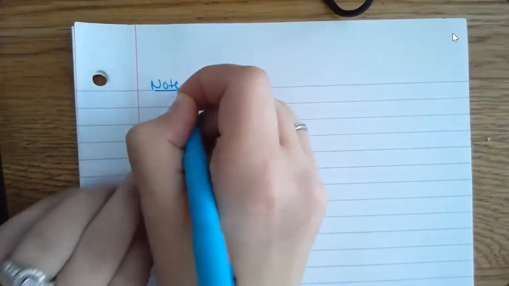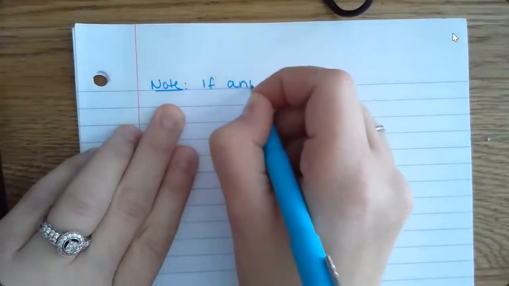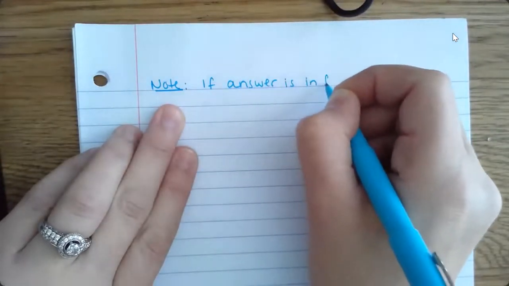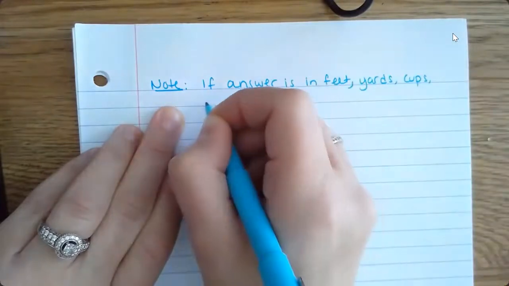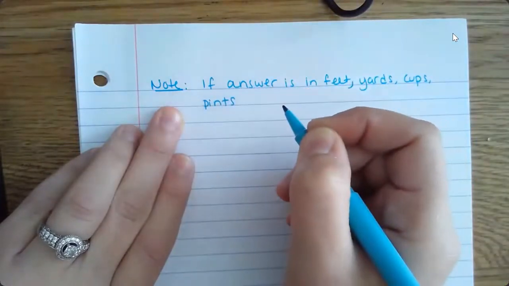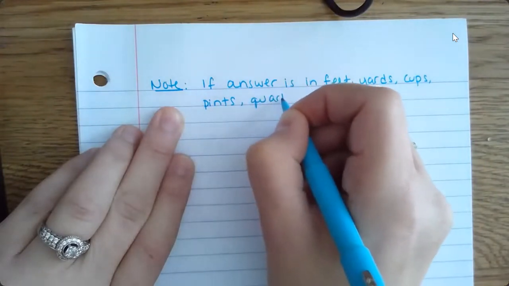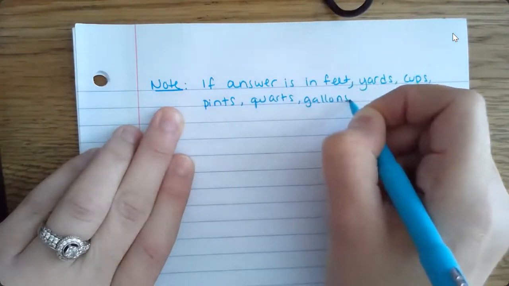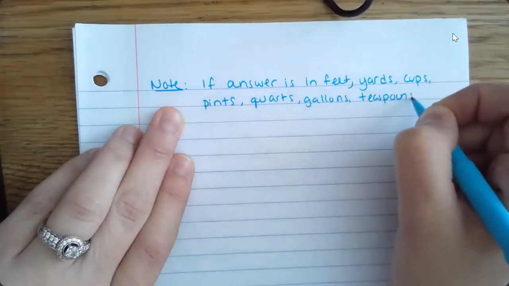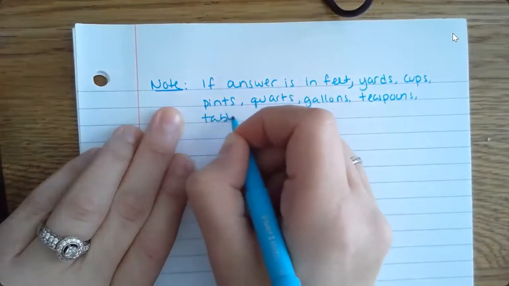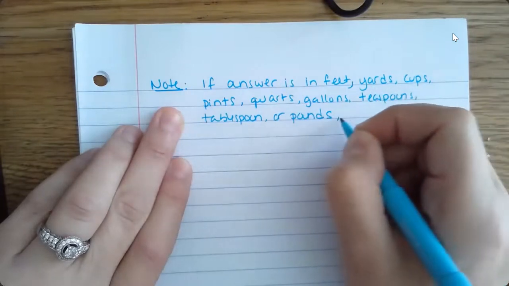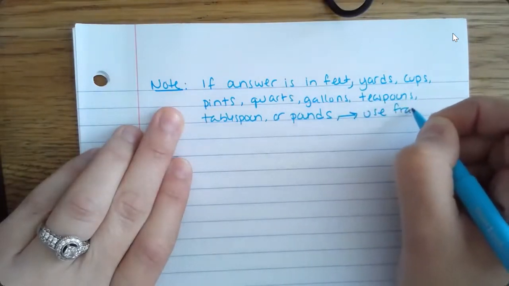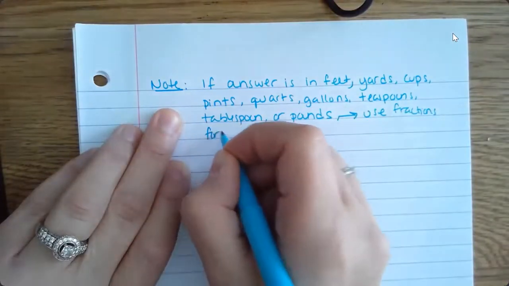All right, a couple of things I want you to note. In general, if the answer is in feet, yards, cups, pints, quarts, gallons, teaspoons, tablespoons, or pounds, we typically use fractions if there's a remainder.